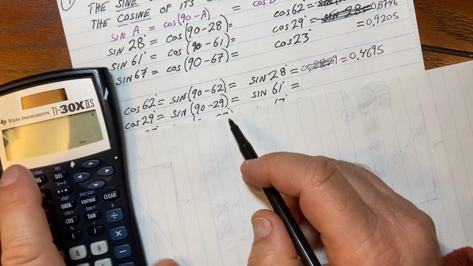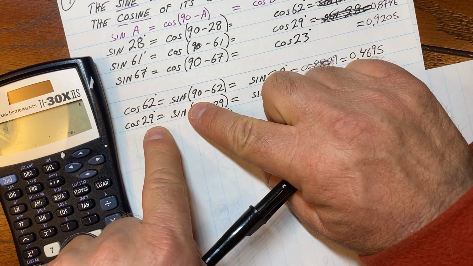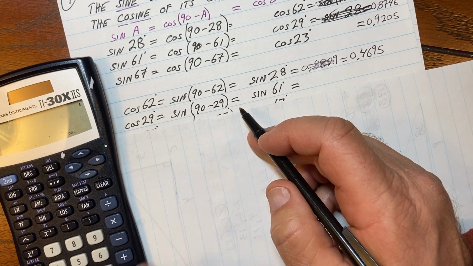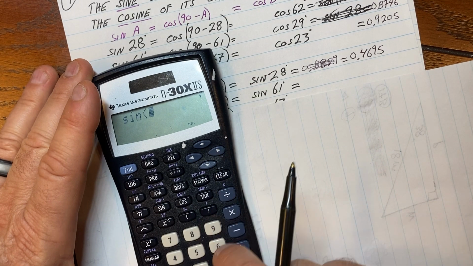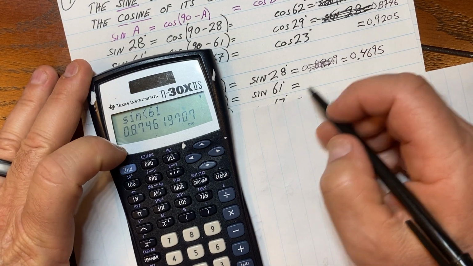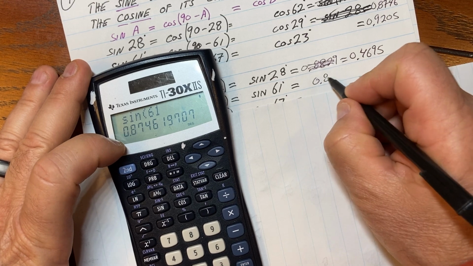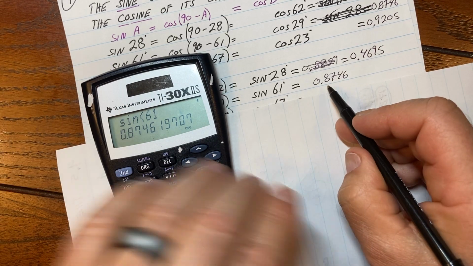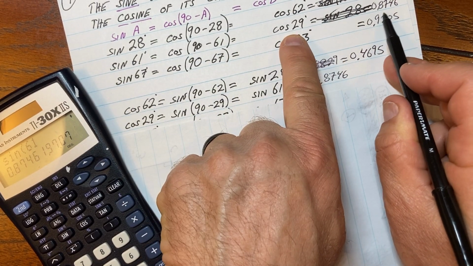I'm checking my work. Cosine of 29 will be equal to sine of 90 minus 29, which is sine of 61. And that answer is equivalent to 0.8746. I did a quick glance, and that should be the exact same as right up here. It is.